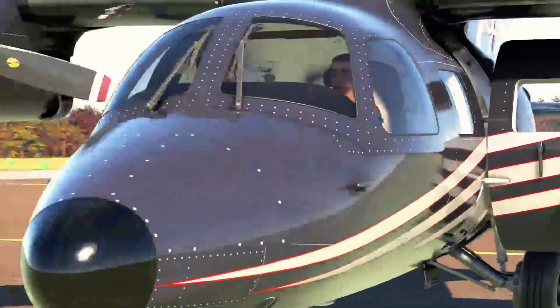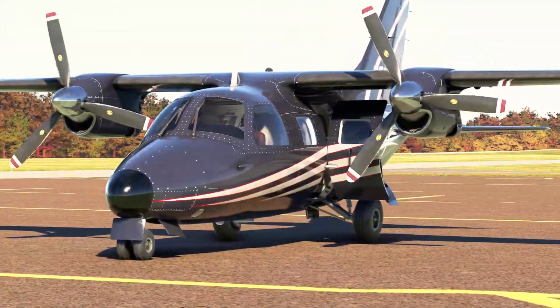Great airplane. Just needs some stuff fixed.